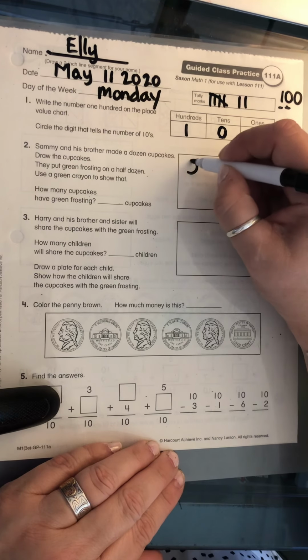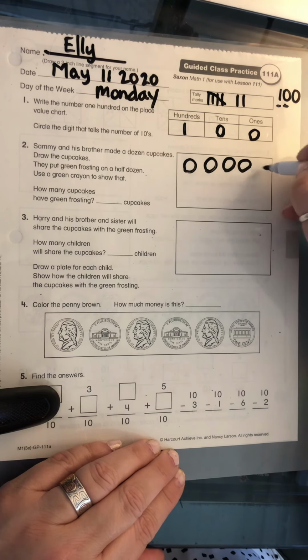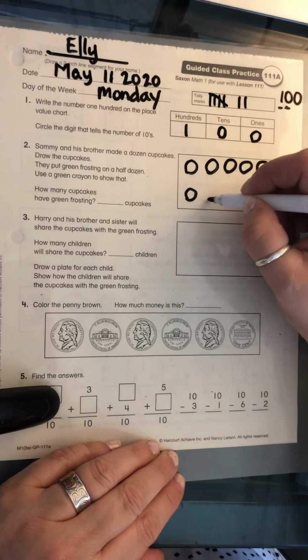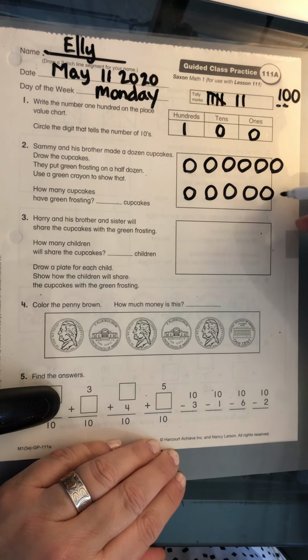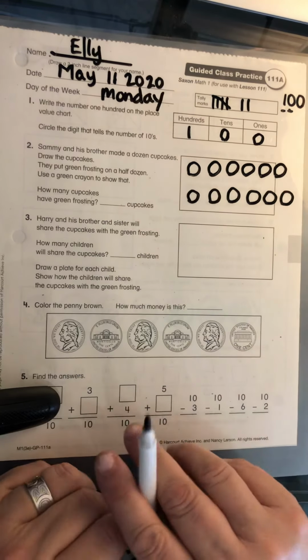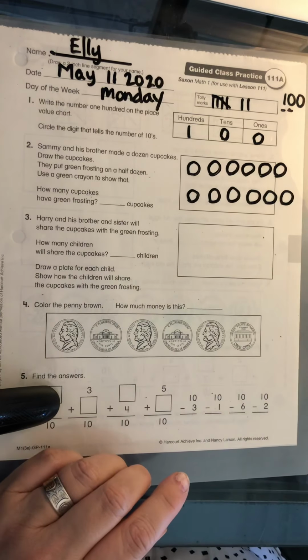So let's count. 1, 2, 3, 4, 5, 6. I went a little over, that's okay. 7, 8, 9, 10, 11, and 12. Now it says they put green frosting on half a dozen.